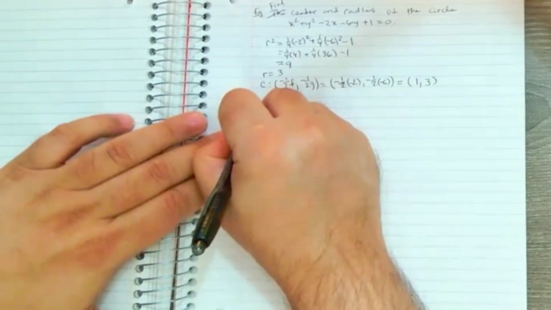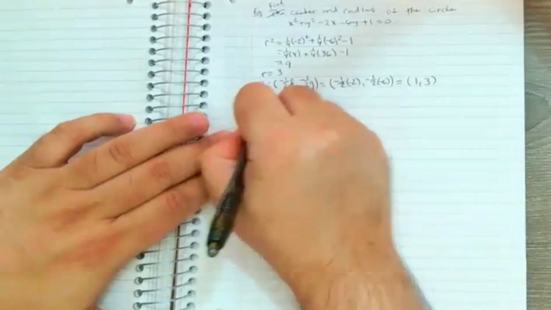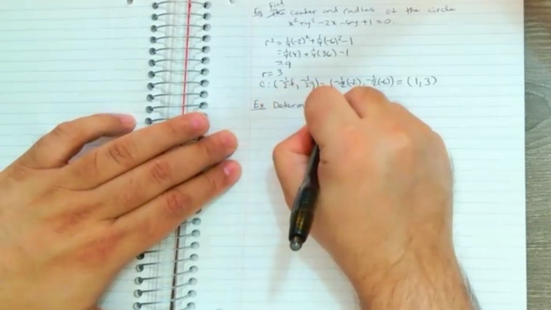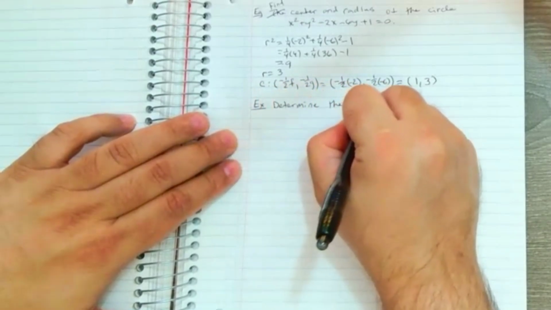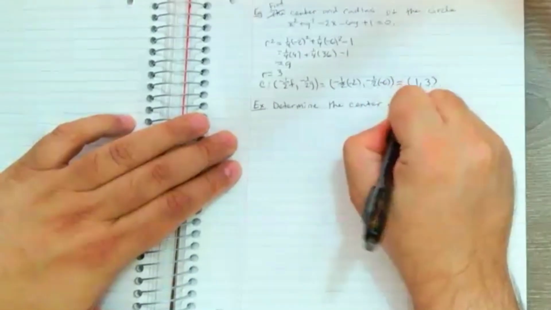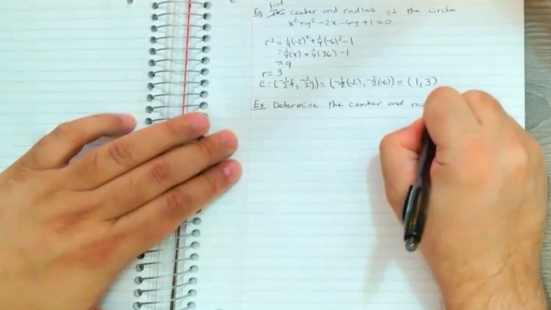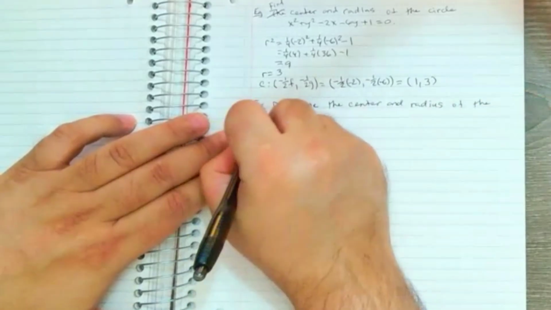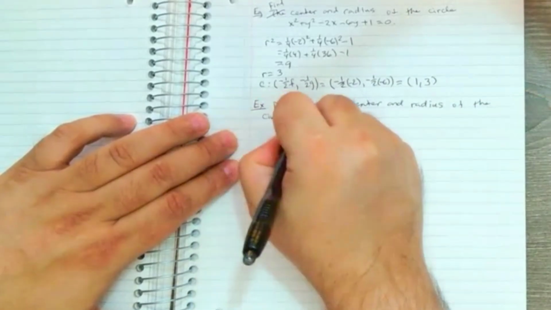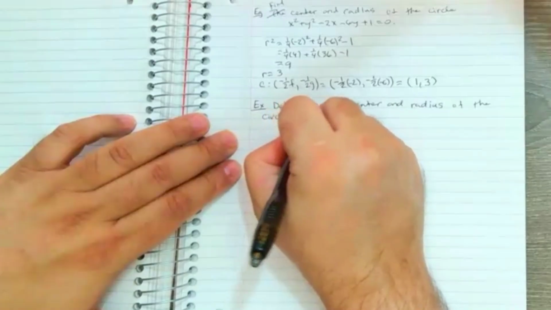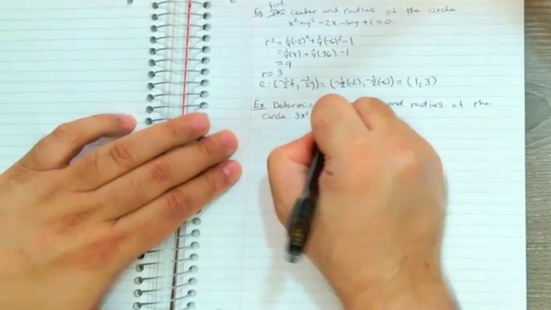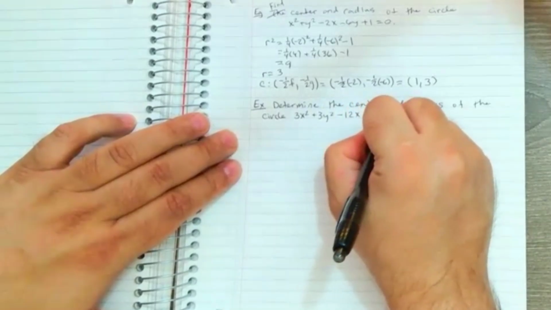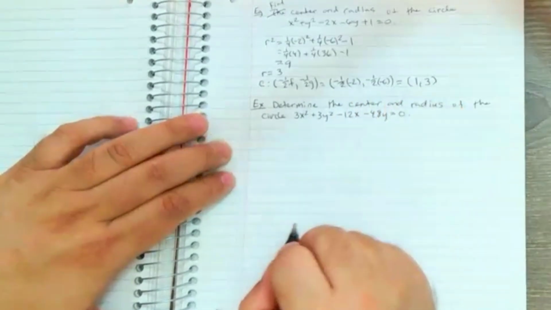So as an exercise, determine the center and radius of the circle 3x squared plus 3y squared minus 12x minus 48y is equal to 0.